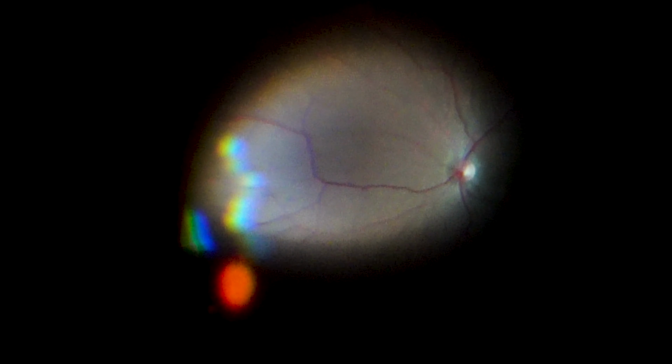You may notice this is superior peripheral laser, because the image is not re-inverted. There was retinal elevation and contraction at the retinal periphery. A barrier laser was carried out.